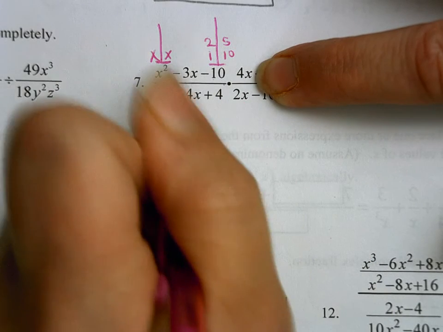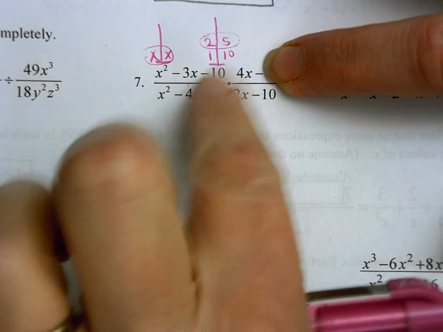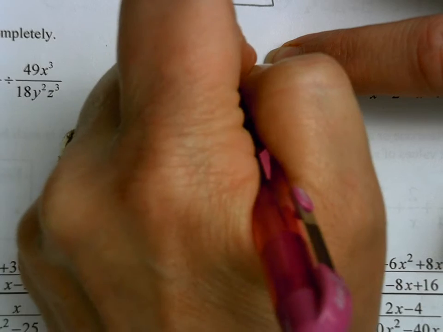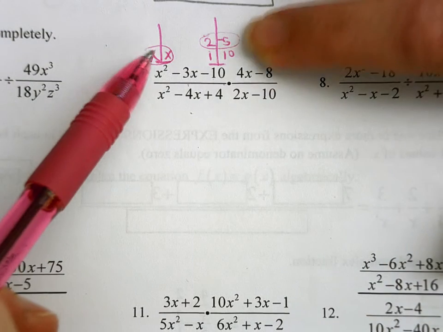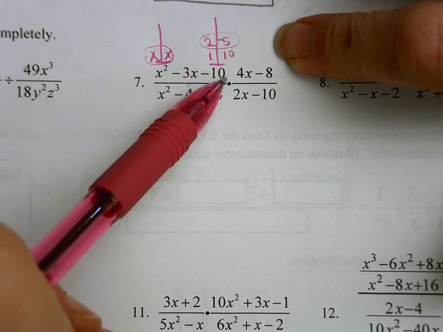And then the pair that will work for a -3x will be the 2 and the 5, because when I subtract, I'll get a 3. And then if I want a -3, then that means I want 5 to be negative. So that would be -5x and 2x for a -3x, and -5 times 2 is -10.